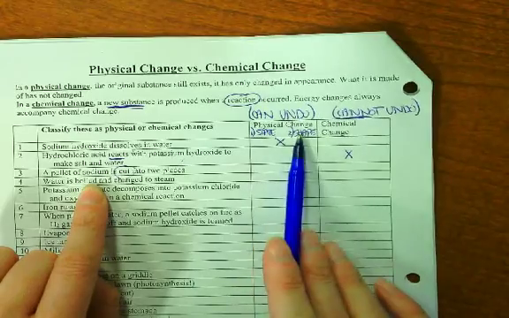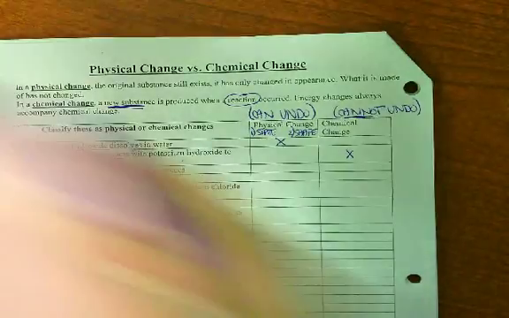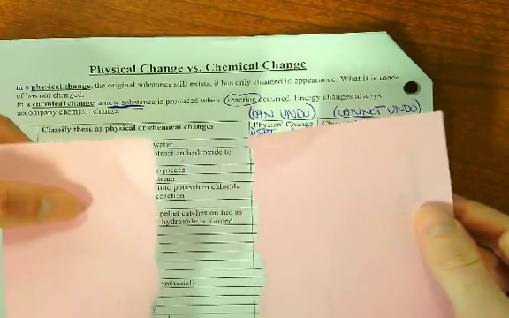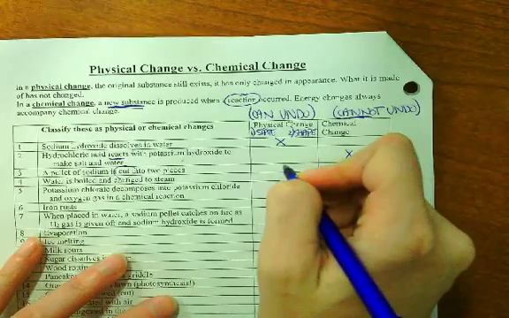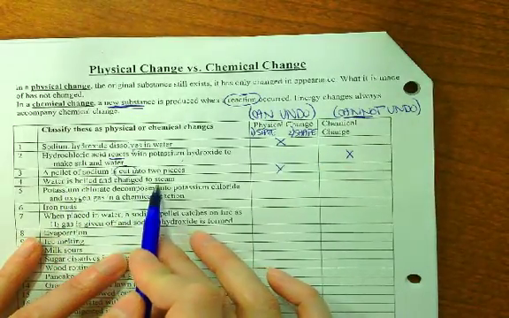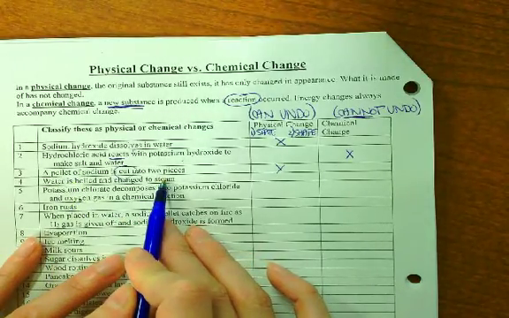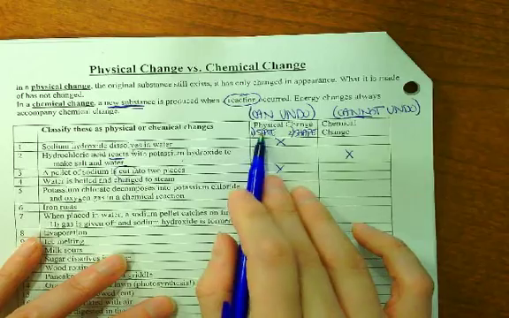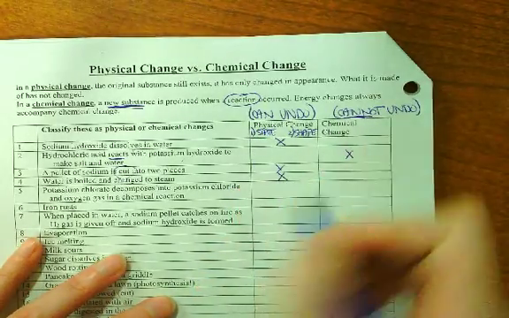Cutting. When you're cutting something, you are changing the shape. It's still sodium. It's just two pieces of sodium. It's still pink paper. It's just two pieces of pink paper. So I didn't chemically change it. I only physically changed it. Water boiled and changed to steam. So here it's liquid H2O. Here it's vapor or gas H2O. But it's just a state change. Liquid to gas. So that's physical.